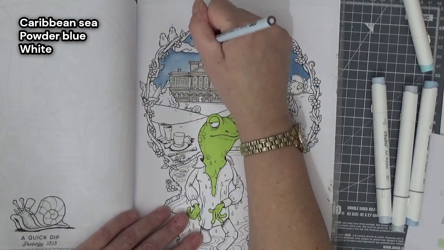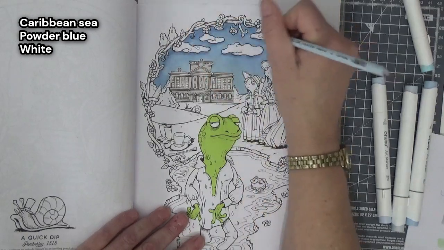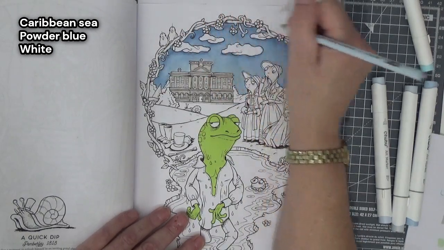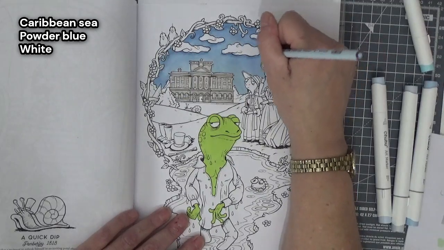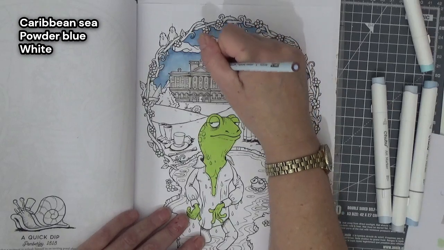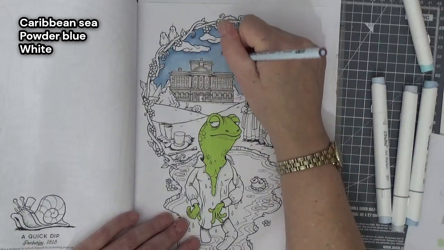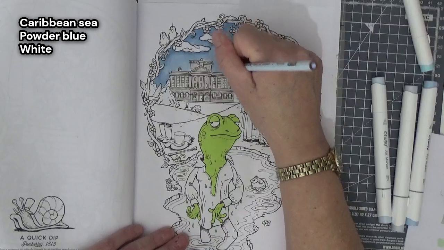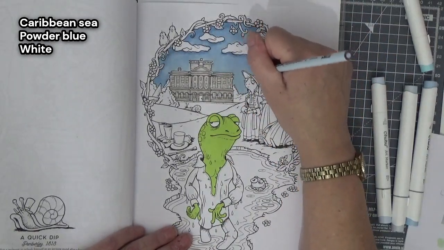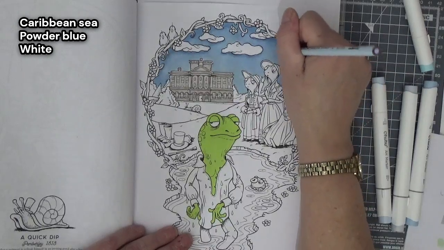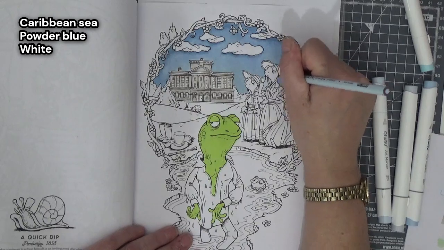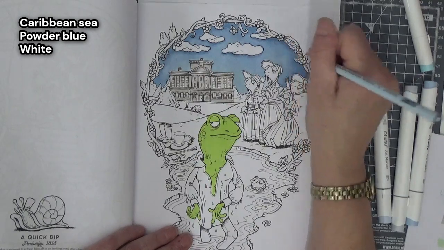Like that. So I get the colour that I intended, not what happened. Yeah, I don't know why they're coming out so different. Different papers, I suppose. I should test it on the back page, shouldn't I?